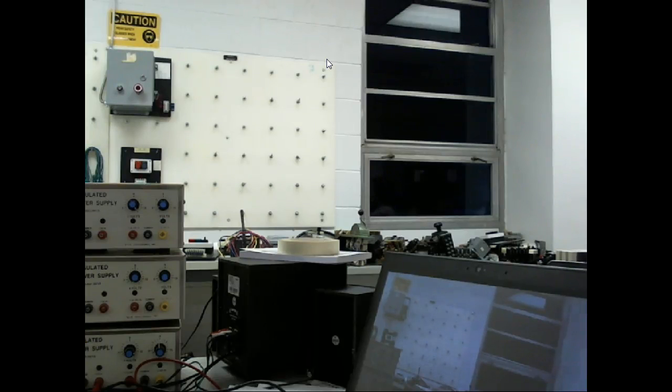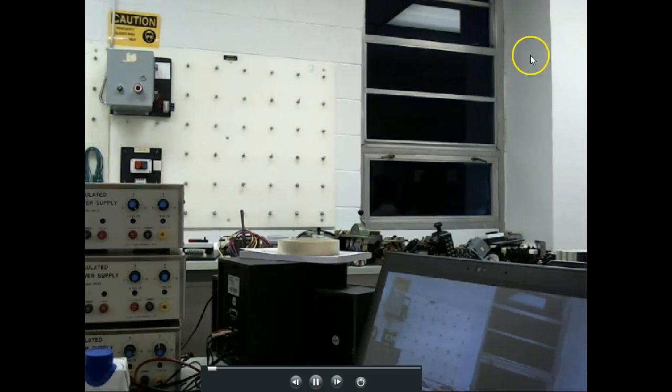A router. DCE. Your printer. A DTE, right? An HMI panel. A DTE.